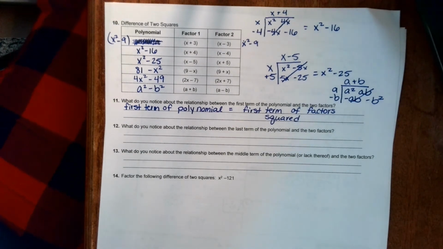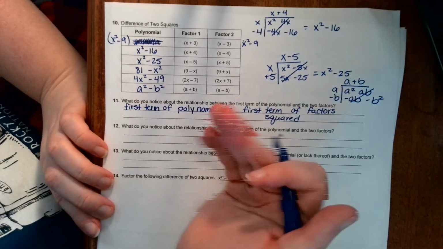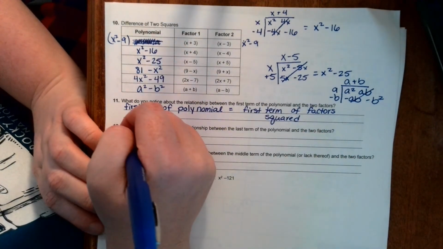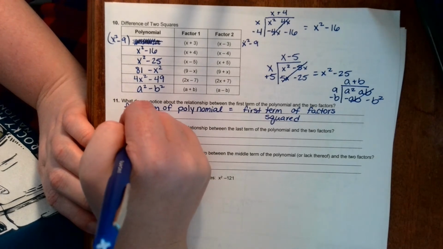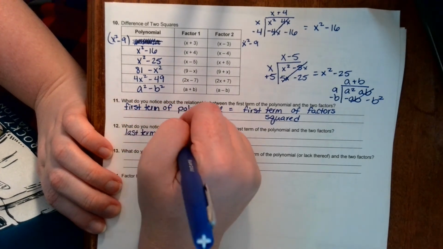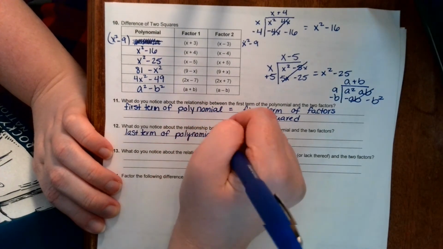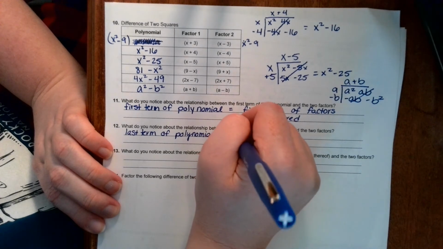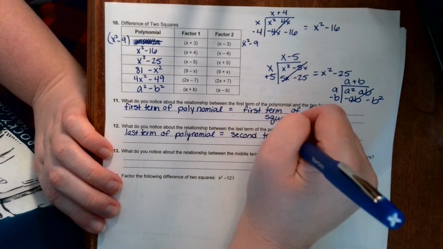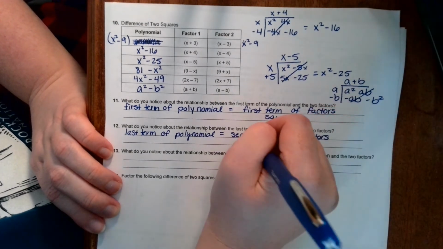Okay, what about the last term and the two factors? Well, it should be just like this. These two answers should be just like the one on the first page. So what else do we know? The last term of the polynomial is equal to the second term of the factors squared.